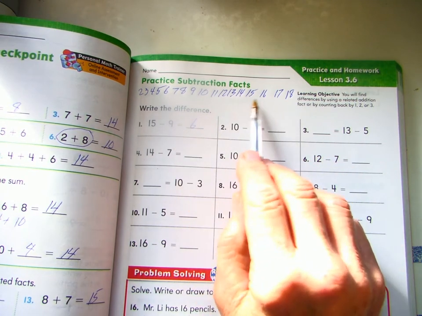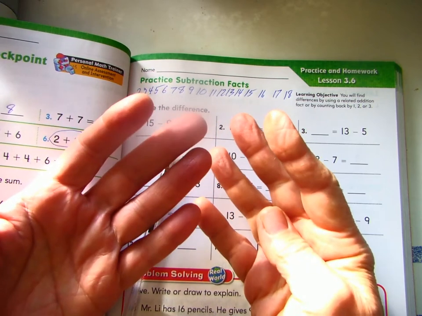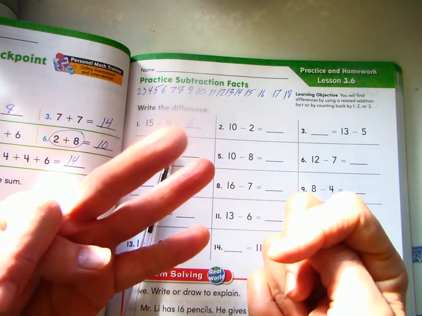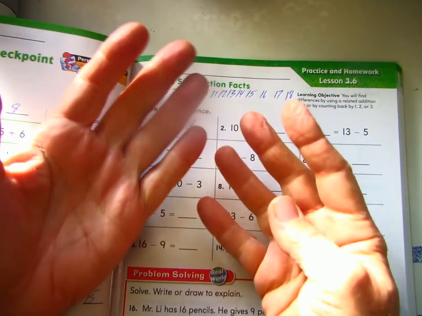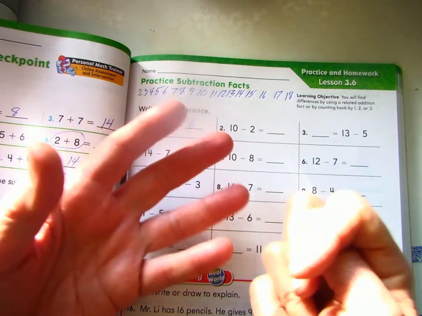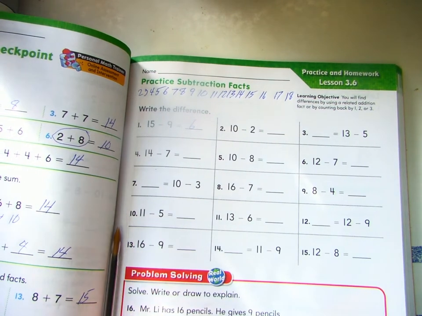15, take away 9. Look at your 15 and just look at your numbers. Don't point. 15, 14, 13, 12, 11, 10, 9, 8, 7, 6. You can look up there. 15, quita 9. 15, 14, 13, 12, 11, 10, 9, 8, 7, 6.